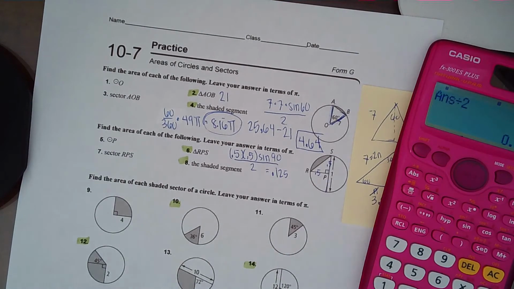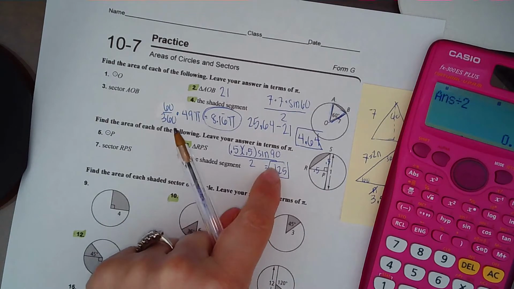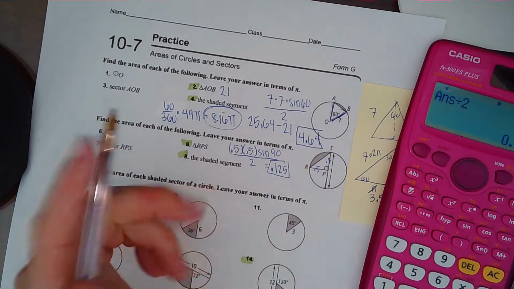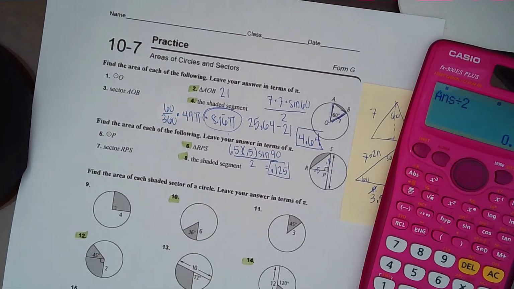Okay. Then it says find the area of the shaded segment. So this is more of what we were doing before. We're going to find the area of this whole section, or this sector, the slice of pizza, and then we're going to subtract the area of the triangle.